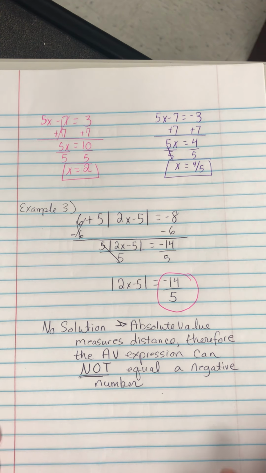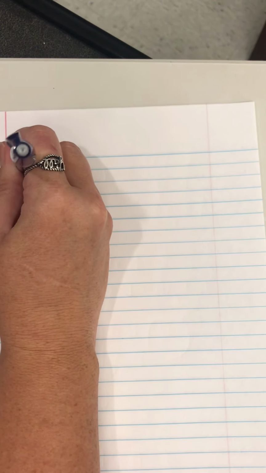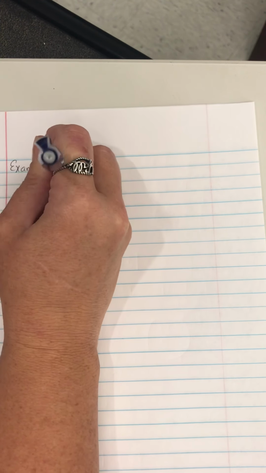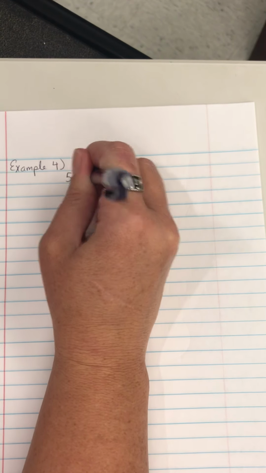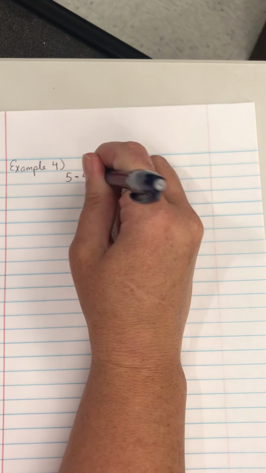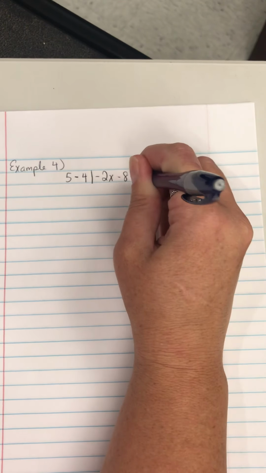All right? Let's look at another one. 5 minus 4 times the absolute value of negative 2x minus 8 equals 5.